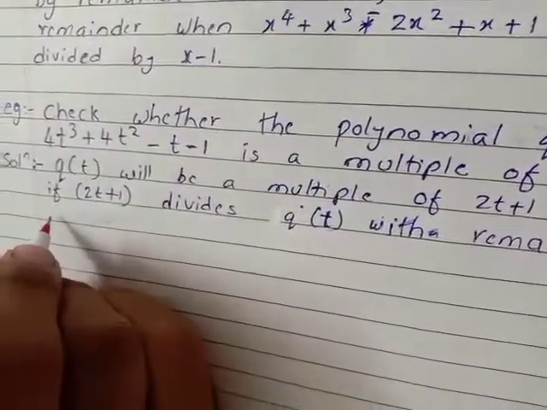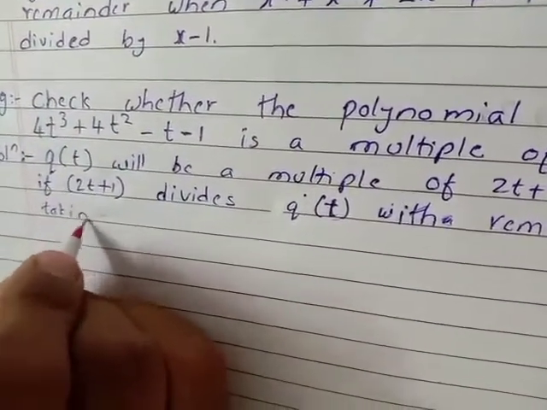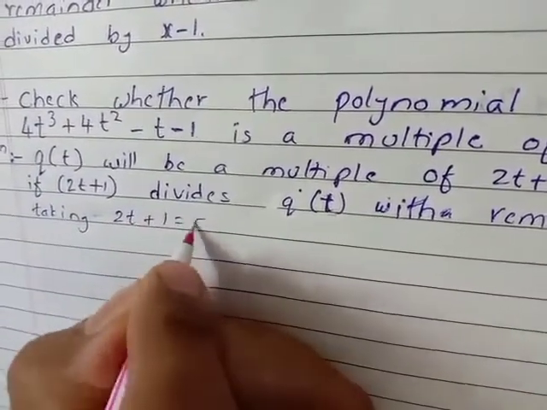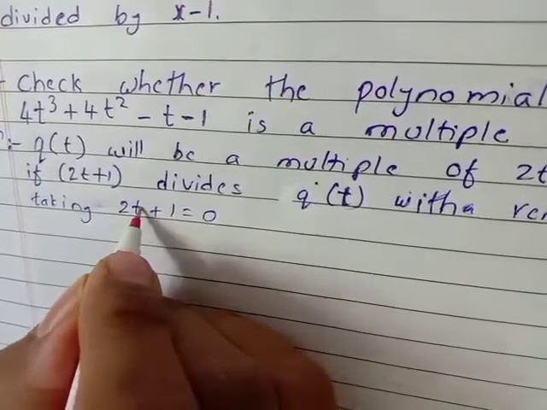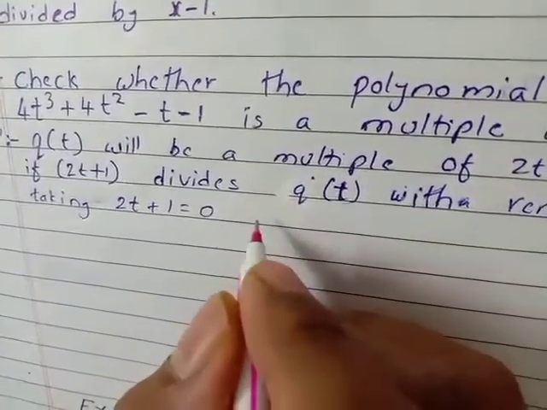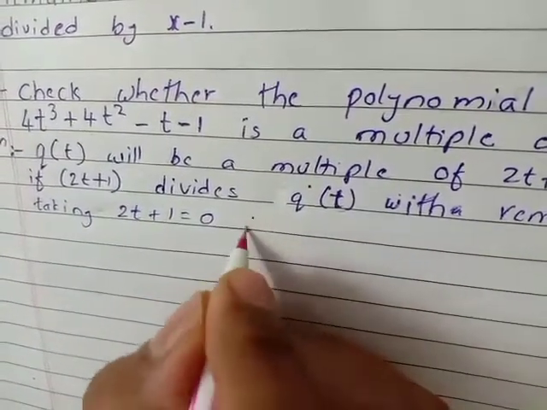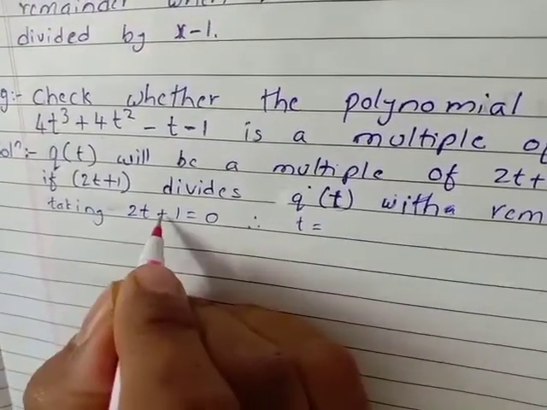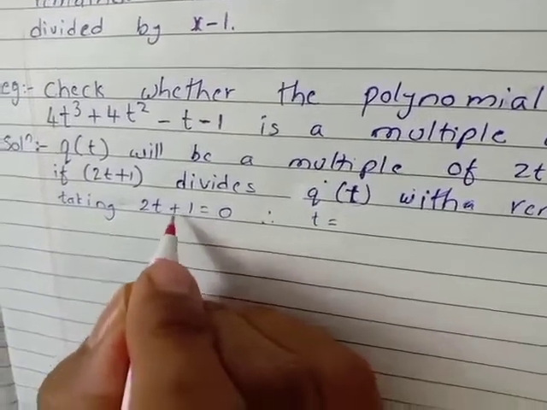Now taking 2t plus 1 equal to 0, we will get the value of t. So solve this, okay. Therefore t equal to, now you have to shift the values.